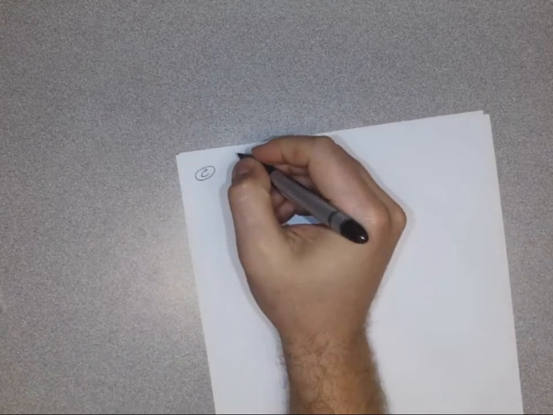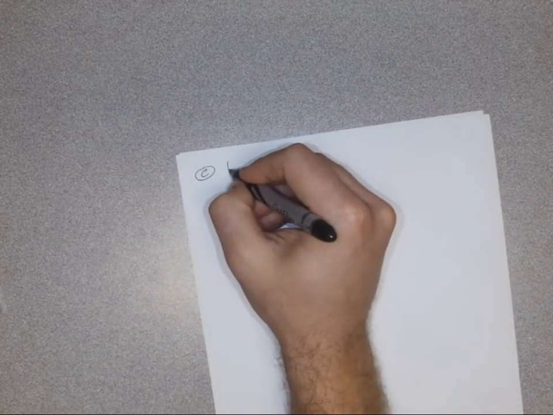This is going to be part C. The natural log of e to the 4th power.